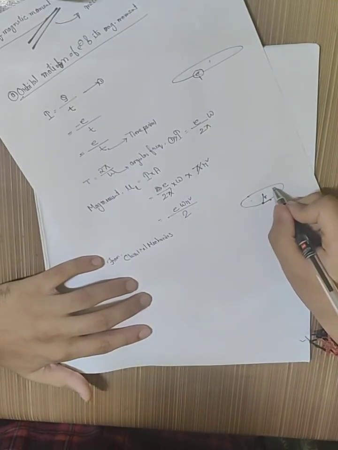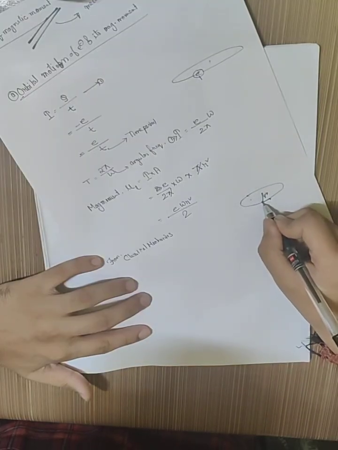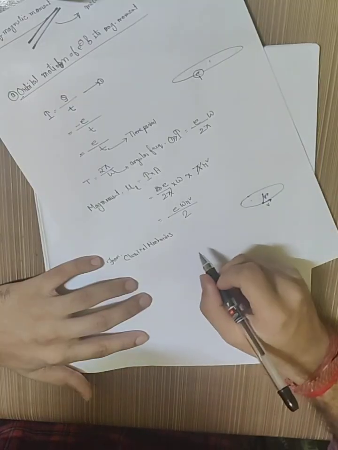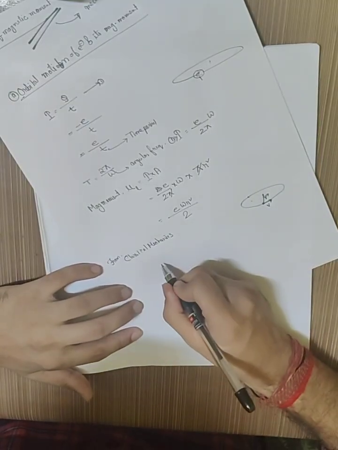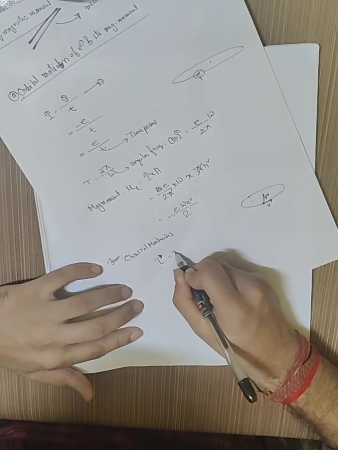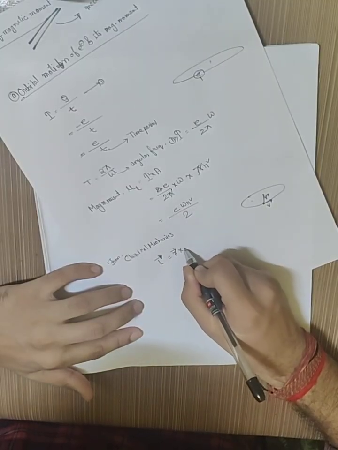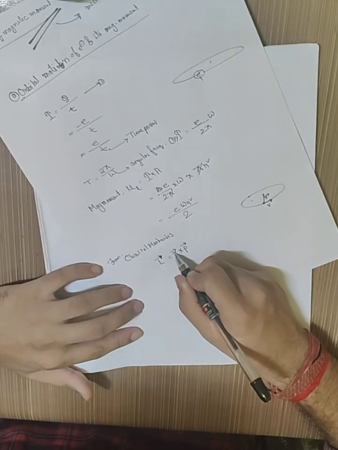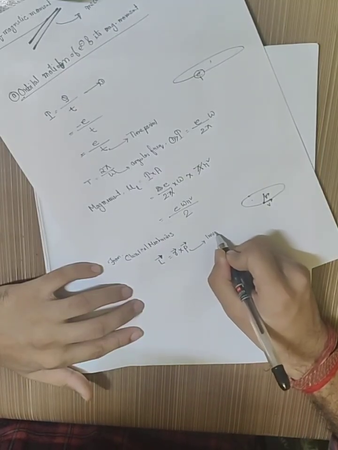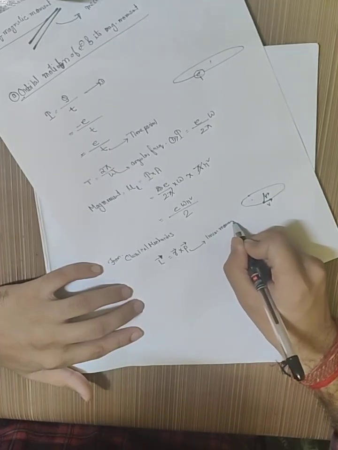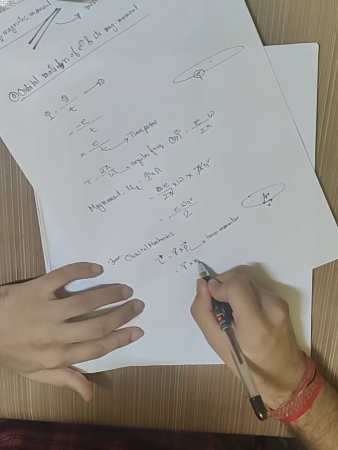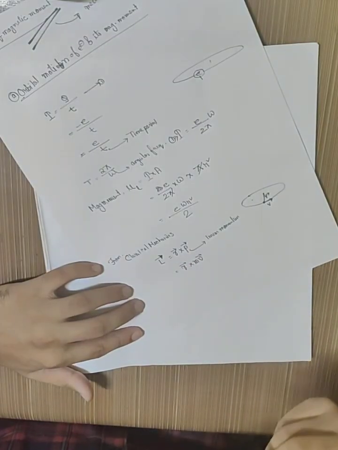We call it the radius vector r, and the particle has a velocity v, and there will be an angular momentum L, which equals r cross p, where p is the linear momentum, m times v. v is the velocity.